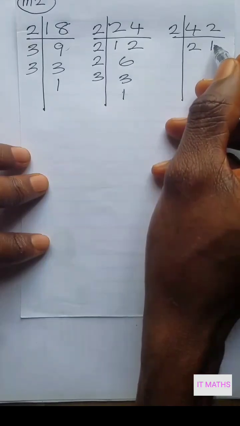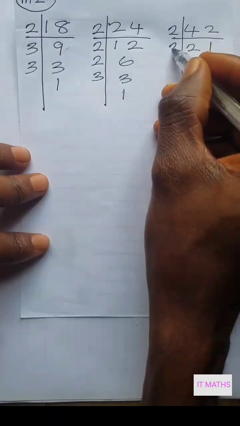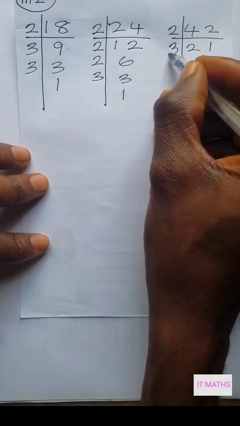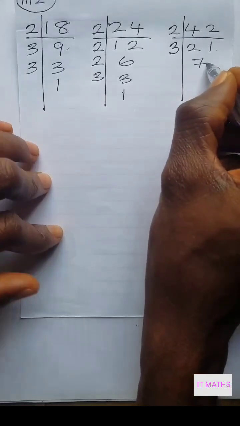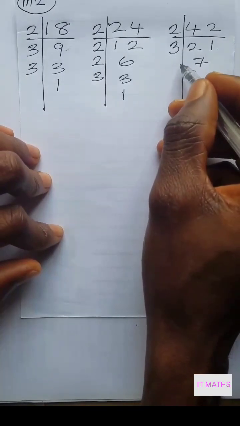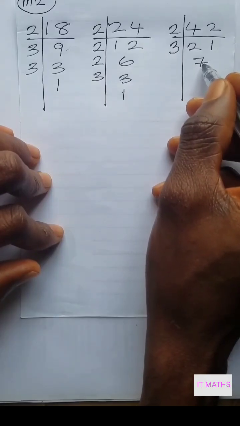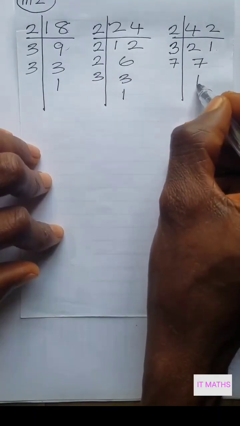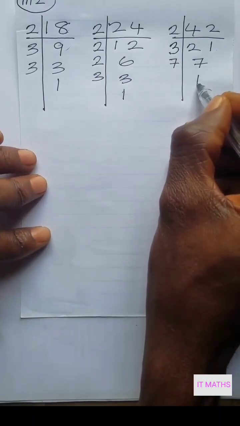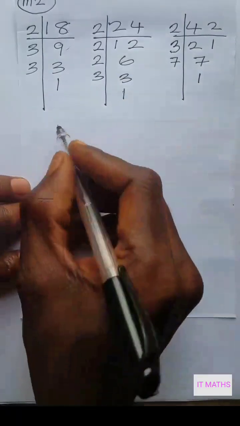Can 3 go into 21? Yes, because I know 3 times 7 is 21. 3 can go. 3 into 21, 7. 3 cannot go again, because 7 is a prime number. The only number that can divide a prime number is itself. So 7 into 7 is 1. Okay. Now let's list all this out.